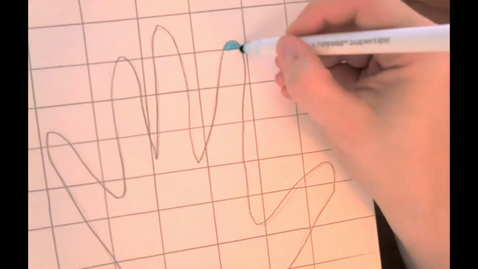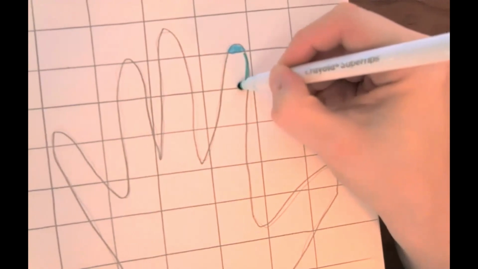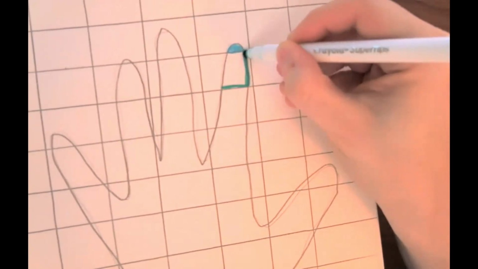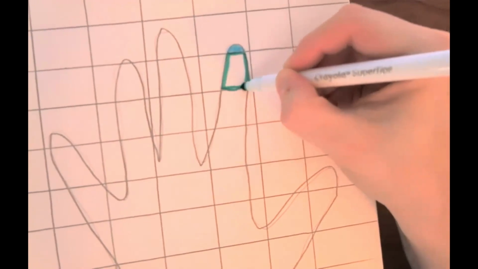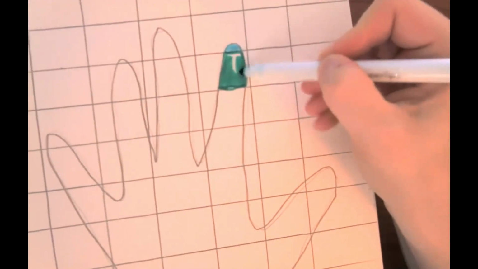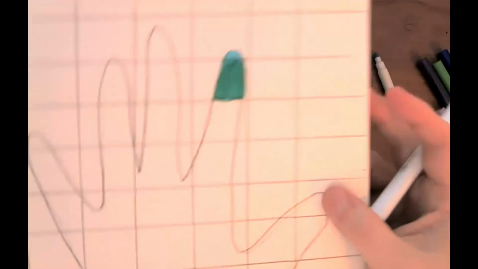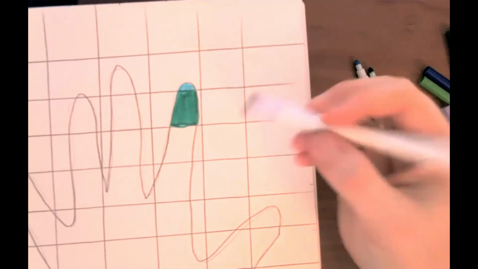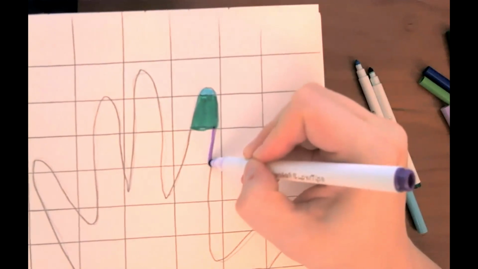So I'm going to take this part of the finger, because remember, I'm staying inside of the box, and I'm going to color it a different one of the cool colors. Then I'm going to do the same thing.